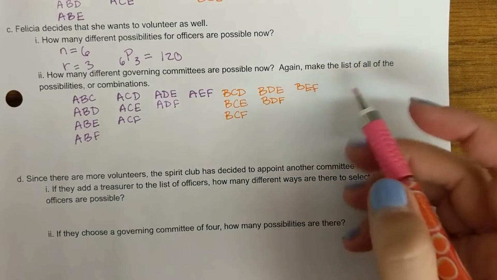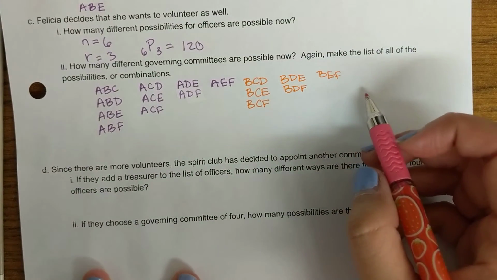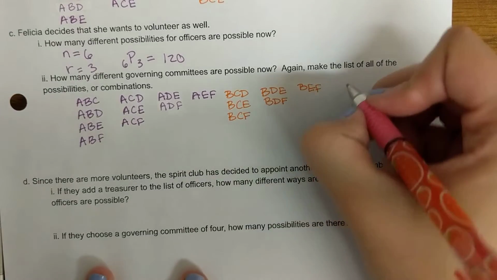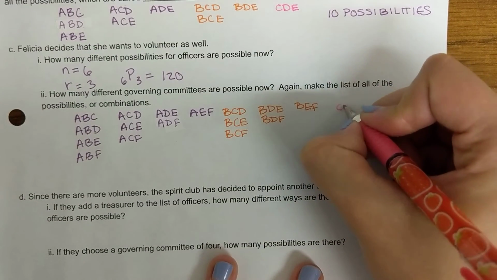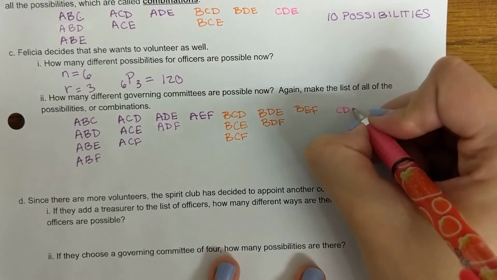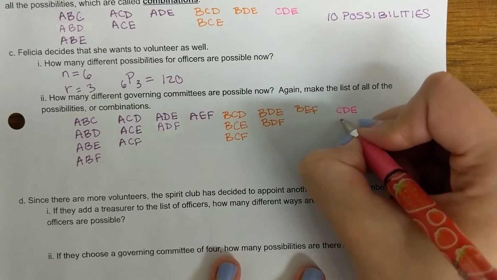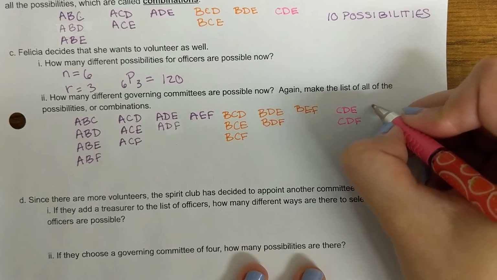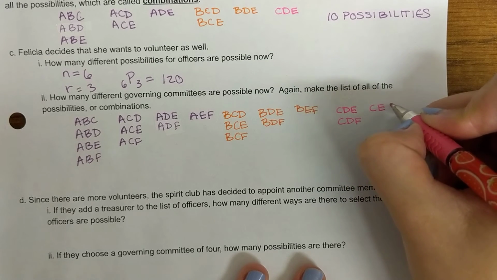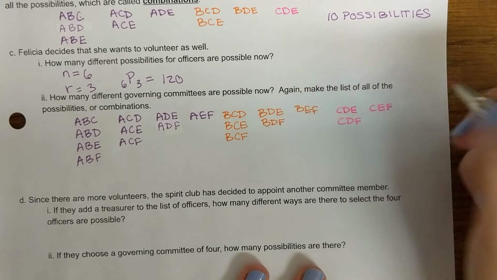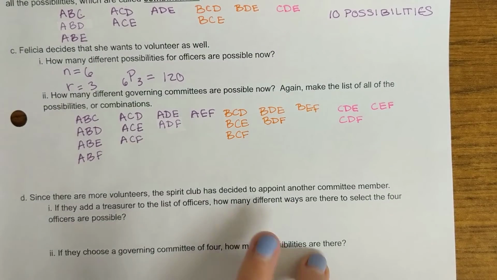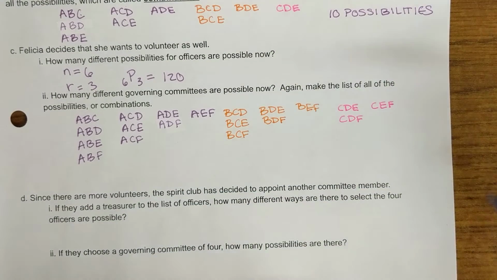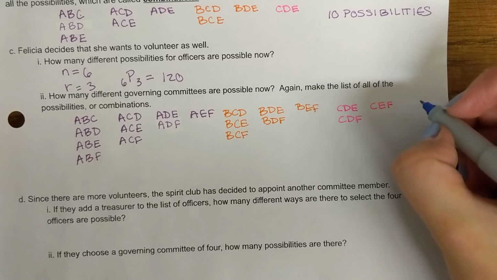Okay, possibilities that do not involve Al or Barbara. C, D, E. C, D, F. C, E, F. And there's one more left.